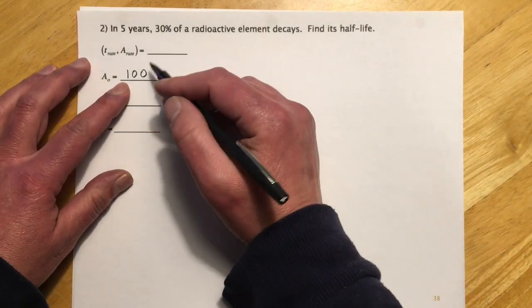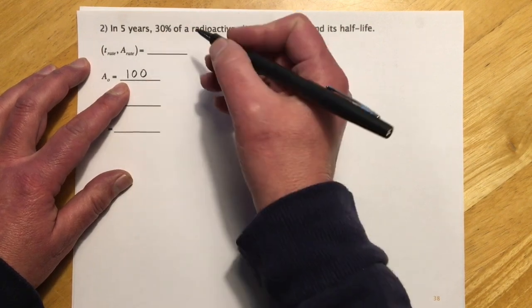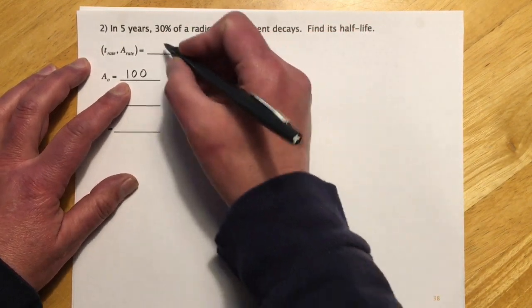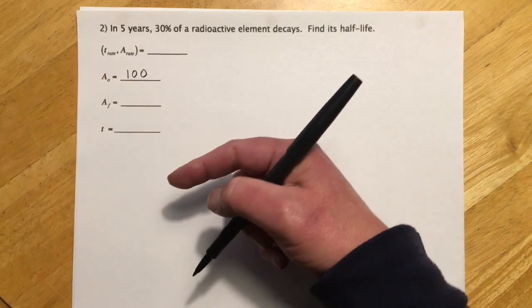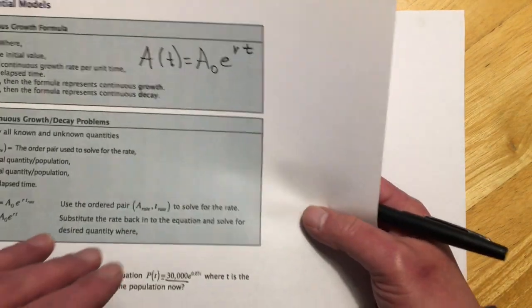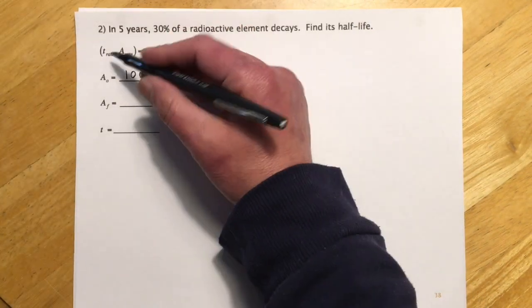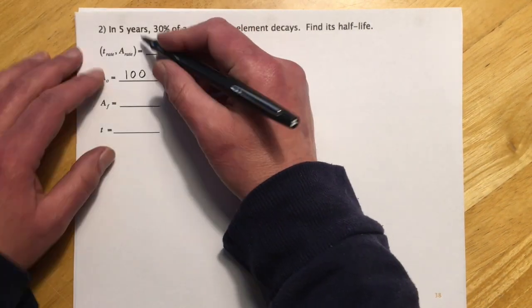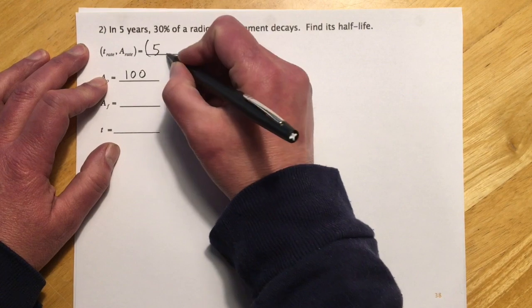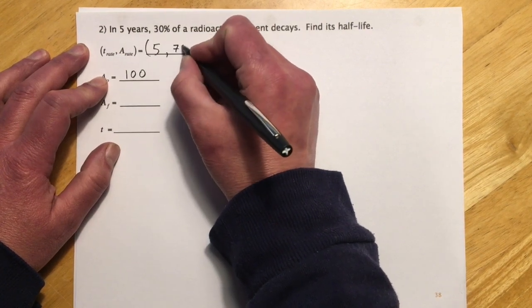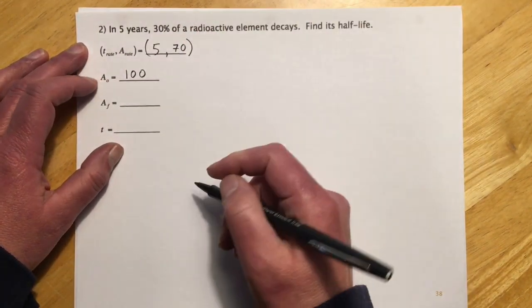So anyhow, 30% has decayed. That means 70% is left. Remembering our continuous growth formula, T is our input and A is our output. So T and A this way. We got 5 years, and we're going to have 30% less, which would be 70 grams or whatever.